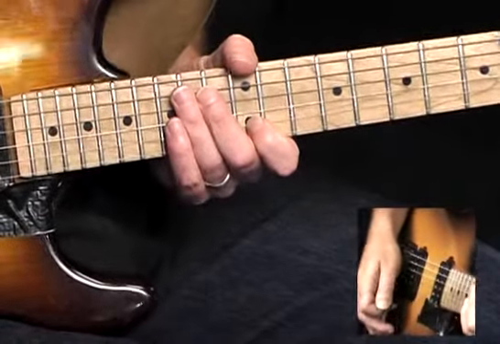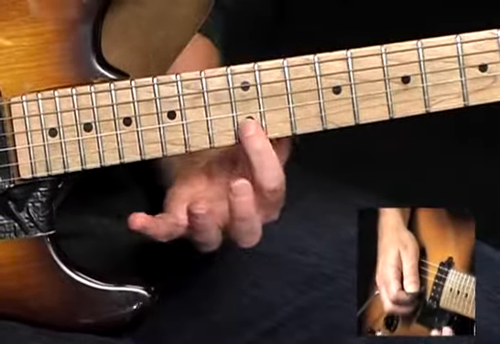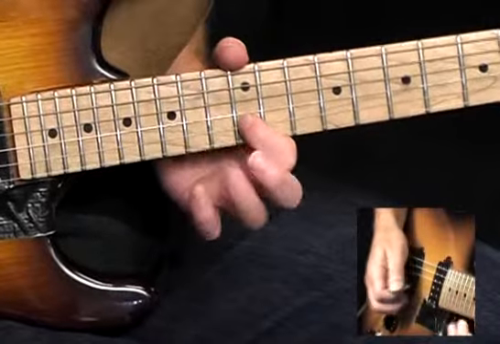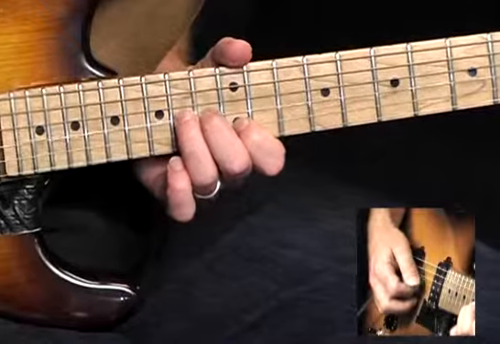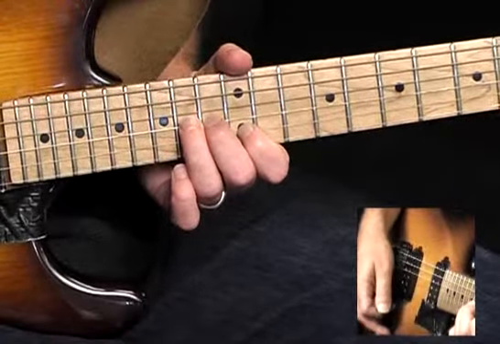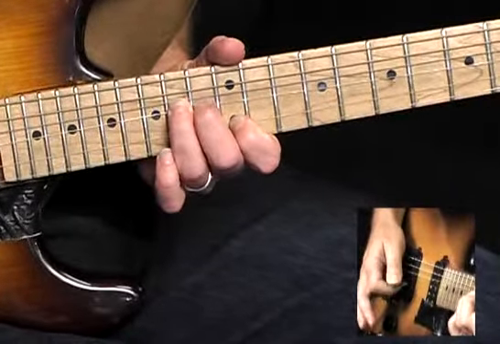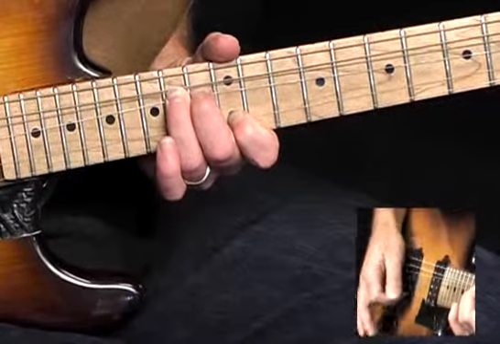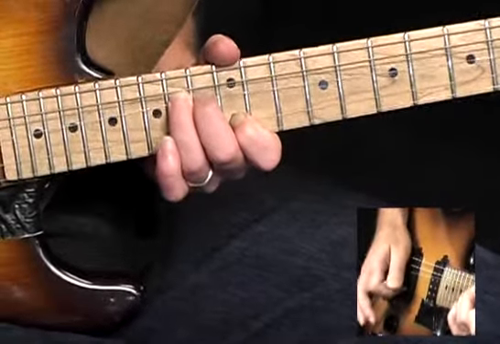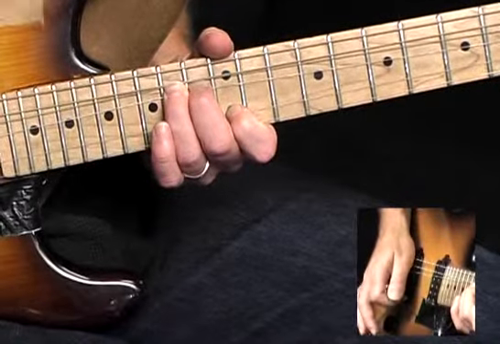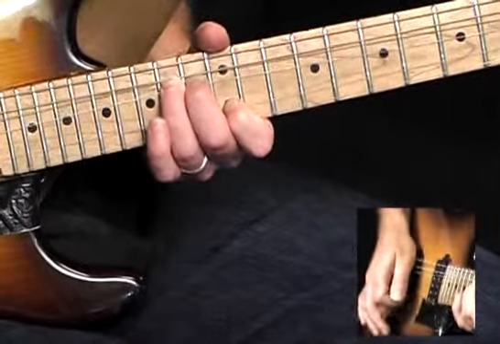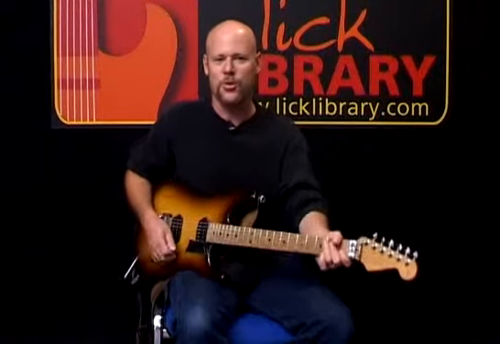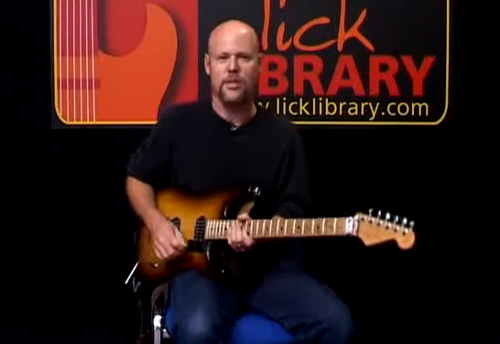So a good exercise to test yourself is you can play the note B on the 12th fret of the B string, and then while bending on the 14th fret of the G string, try and find the note B as you bend up. Okay, the notes will clash a little bit, but it sounds kind of cool.